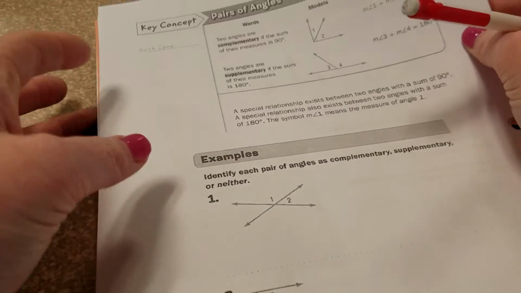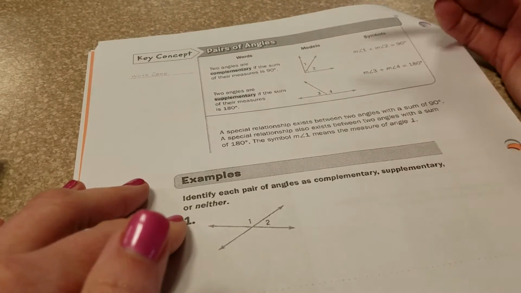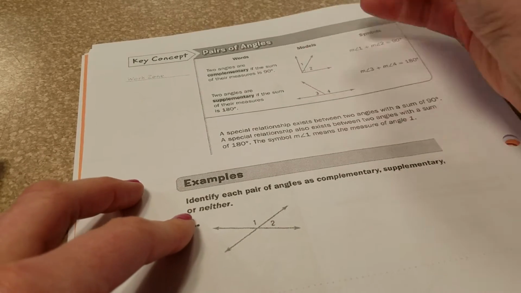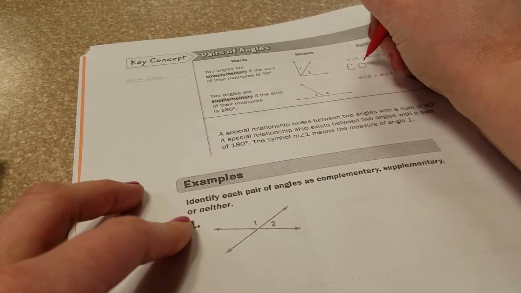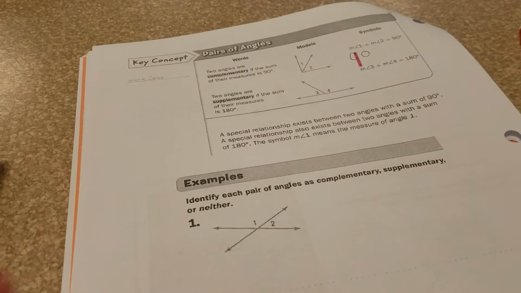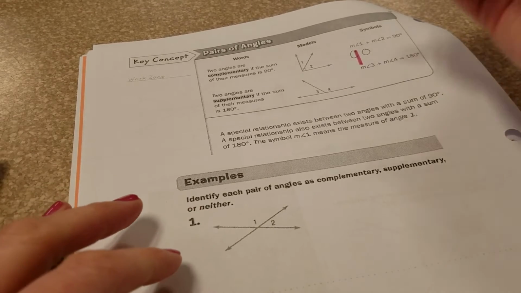Today's lesson talks about the complementary and supplementary angles. Complementary angles are two angles that add together to give you 90 degrees. Complementary starts off with C. What I do is I close up the C, and you now see the number 90, which reminds you complementaries have to add to be 90.